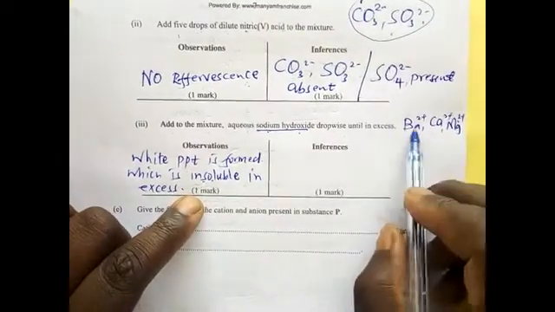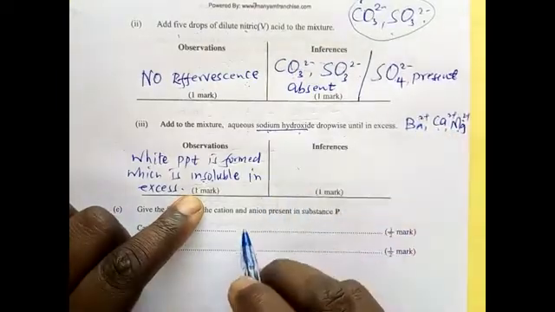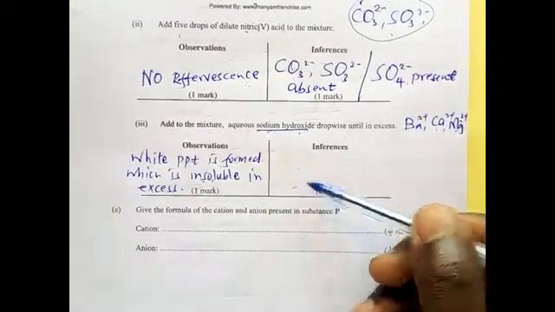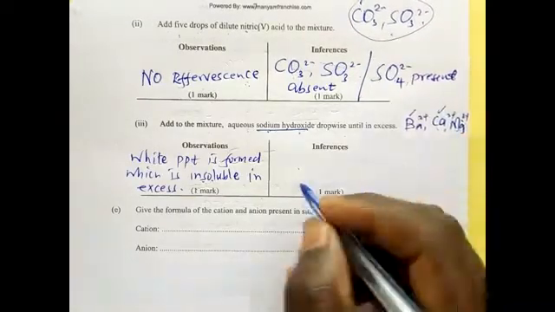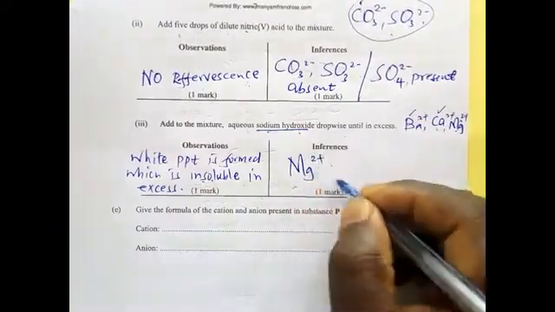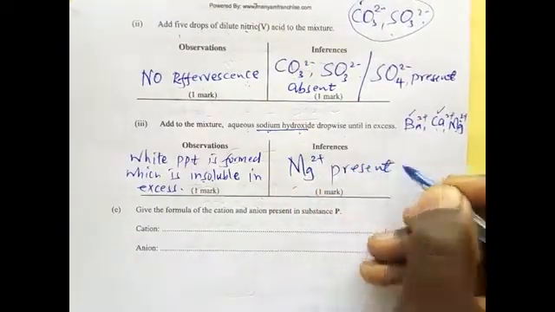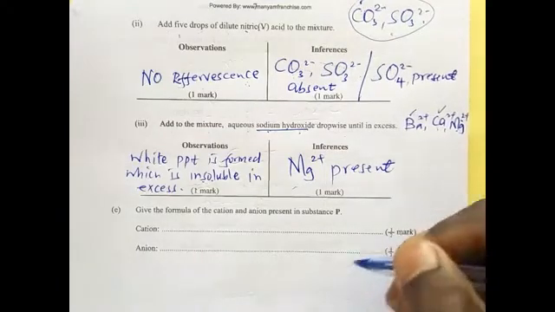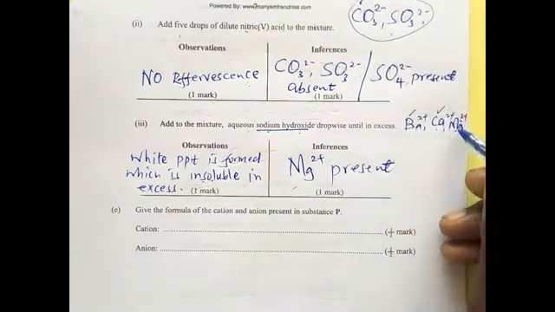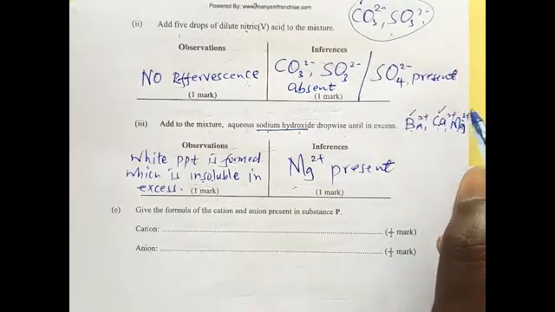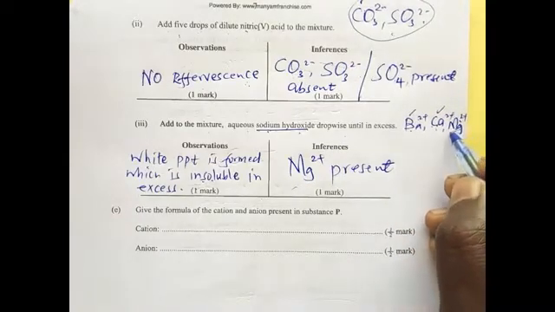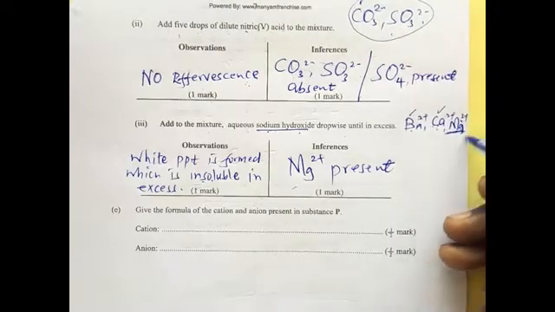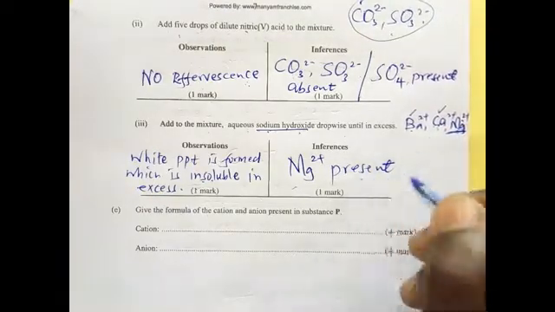But now this is our last test. We are going to ignore the barium and the calcium, and take the magnesium 2 positive as present. Why do we ignore that? This one forms a very white precipitate, but the others form a white precipitate that is not that white, so we just take magnesium as the one that is present.